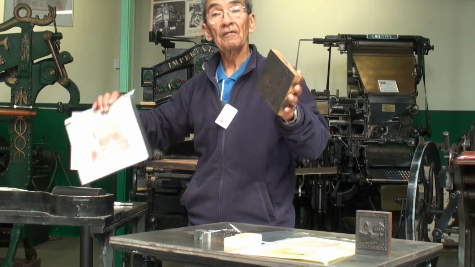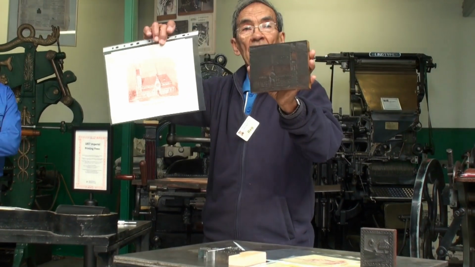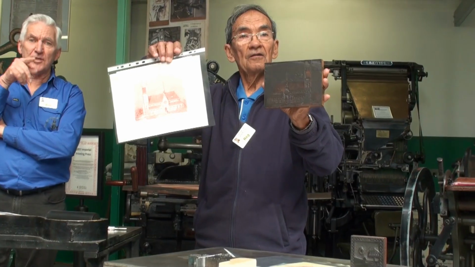So did this sort of come up in the early 1800s? They could decide to use a woodcut, and then photography came after. Yeah, I'll explain that to you in a second.